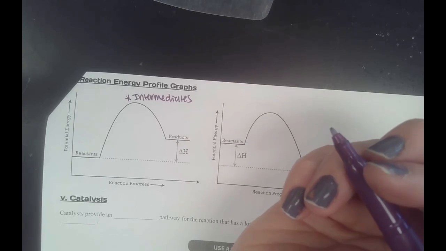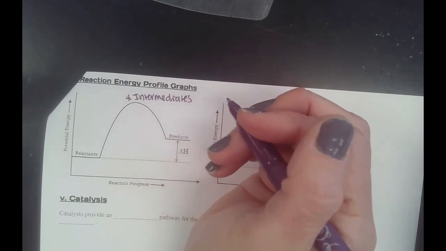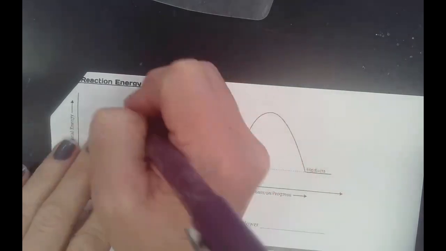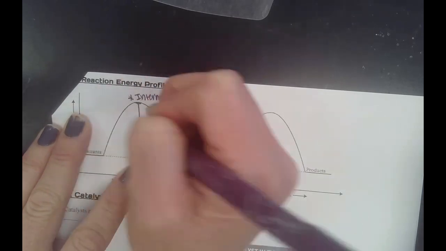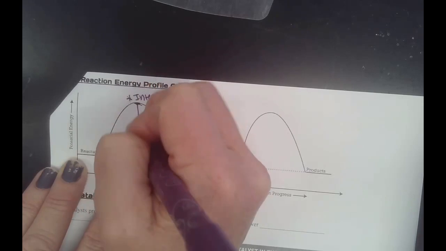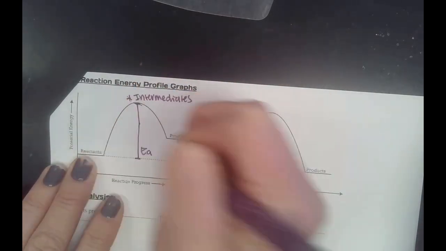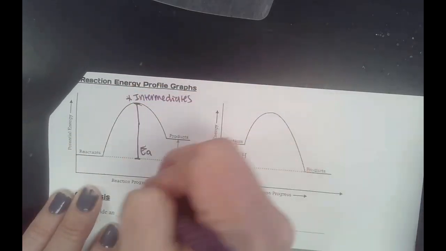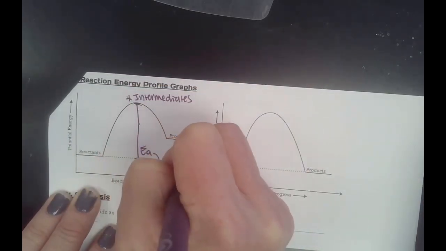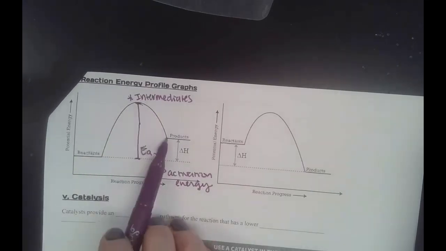We know that we need to have enough energy to start the reaction. So sometimes you need to put in heat. Sometimes you need a catalyst to get the reaction going. But for us to get from the reactants all the way up to the peak of our reaction, this is our activation energy, EA. It's an E, A. That stands for activation energy. So how much energy does it take for us to start a reaction and start getting all of our reactants to turn into products?